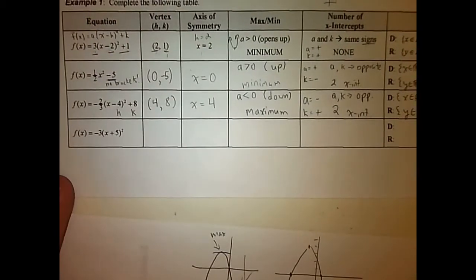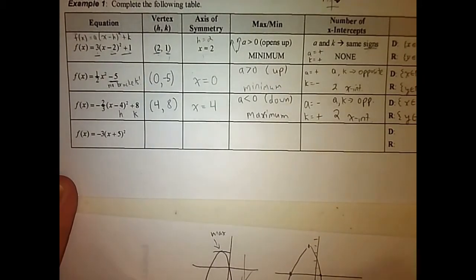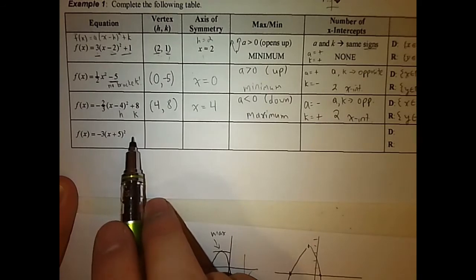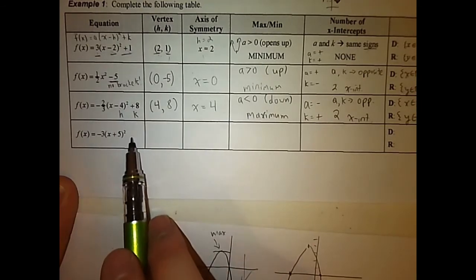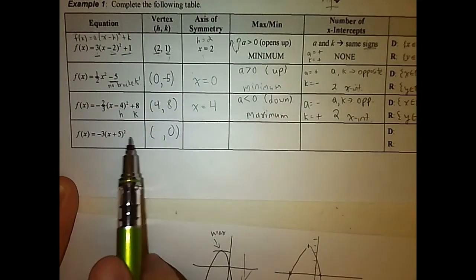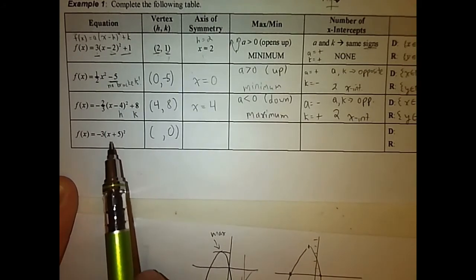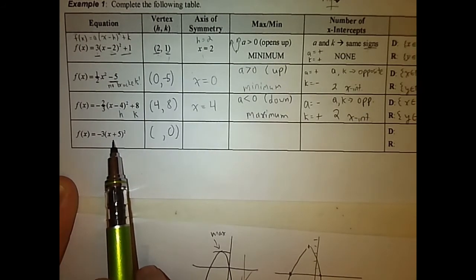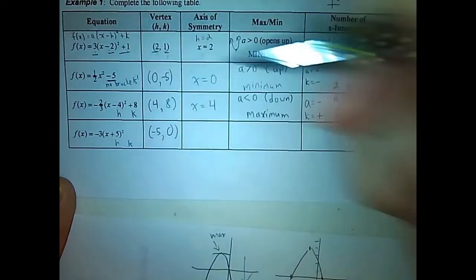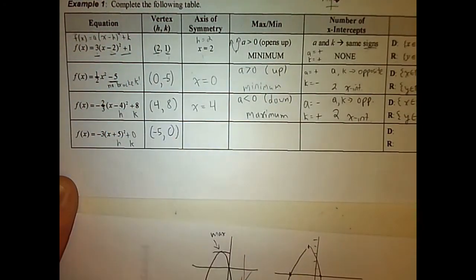All right, last one. We have -3(x + 5)². So notice there's nothing on the outside of this bracket. Very similar to up here. If we don't see that part anymore, that k value is going to be 0 because there is no part after the bracket. Inside the bracket, I see +5. Remember, it's got to be the opposite of that. So it's going to be -5. They could just put +0 here, but why would they put that in there, right? So we have to know it's going to be 0.